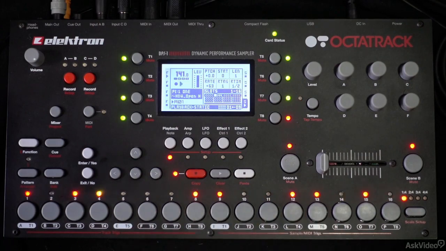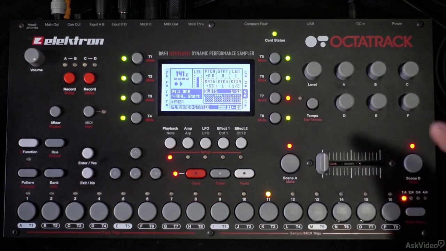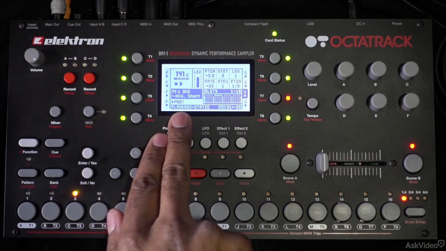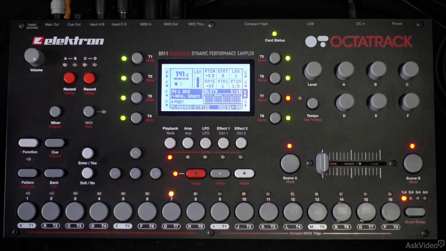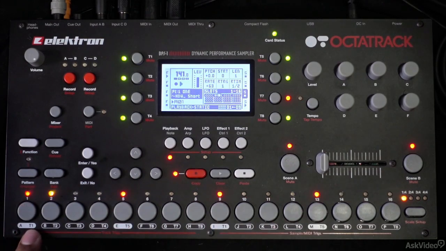Since I can only play 1 sample per step, I'm going to go to track 7, which is also utilizing my static machines. The short hi-hat is already assigned to this track, so I don't need to sound lock any sound. I don't need to actually put specific sounds on certain trigs. Every step I enter is going to be that close hi-hat.